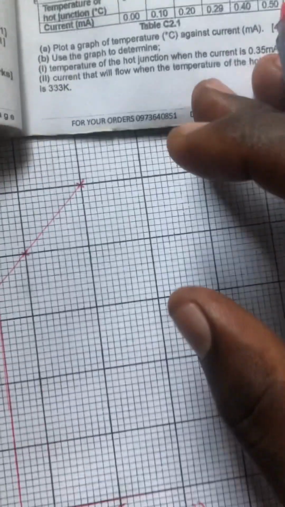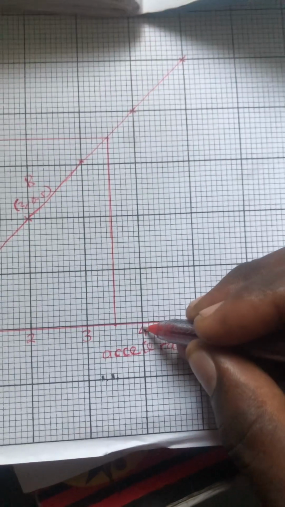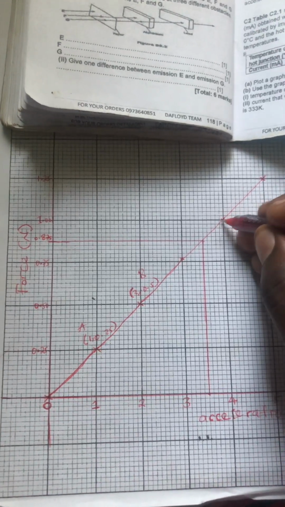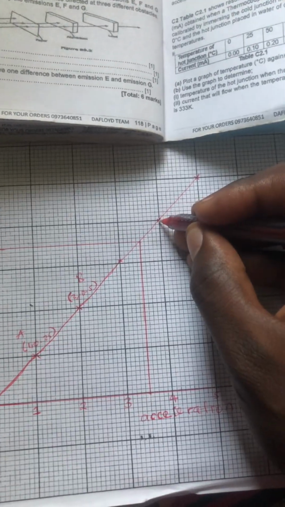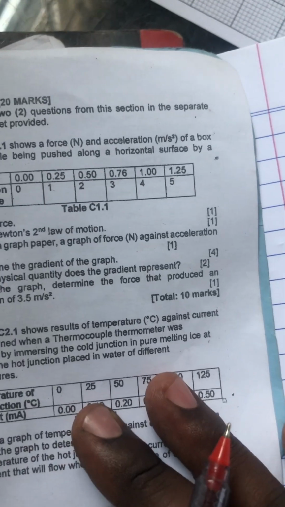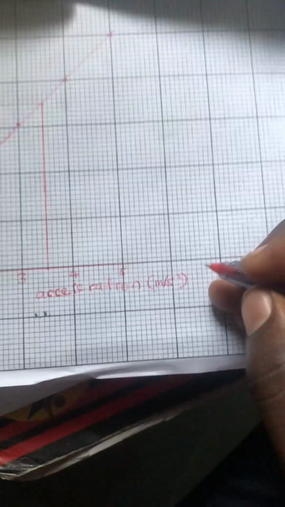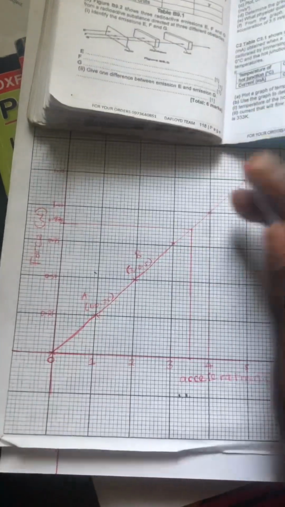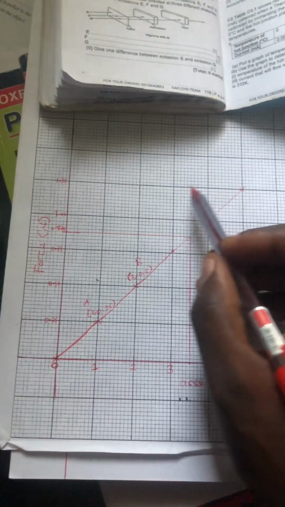So we go to 4 comma 1. So we are here on 4 comma 1. Where is 1? 1 is up there. So this is a point. And then we also have 5 comma 1.25. So we are coming to 5 here, and then we are going up there to 1.25. So we have a 1.25. So this scale seems to be working out.